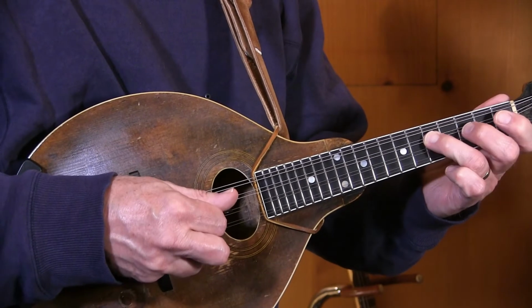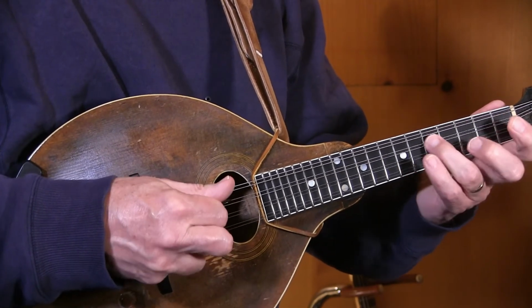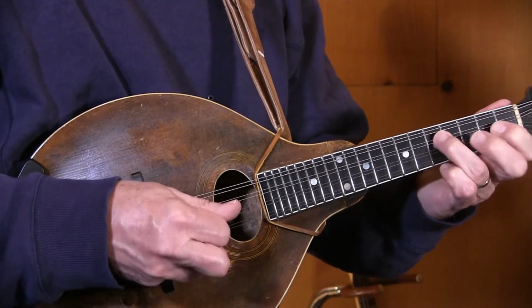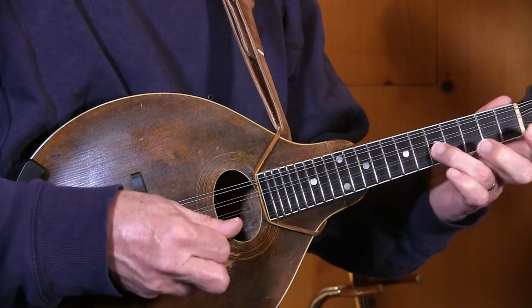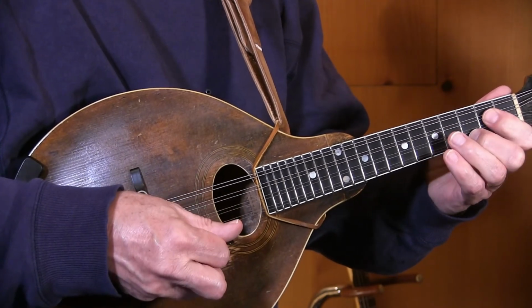Example 8 is triads. Example 9 is reversing triads.